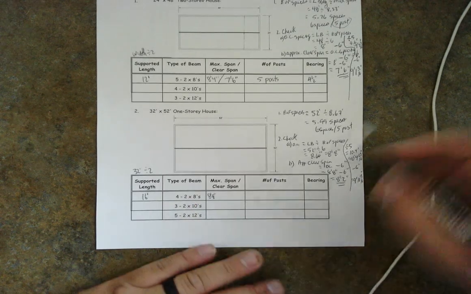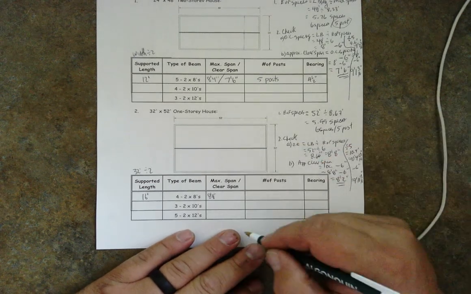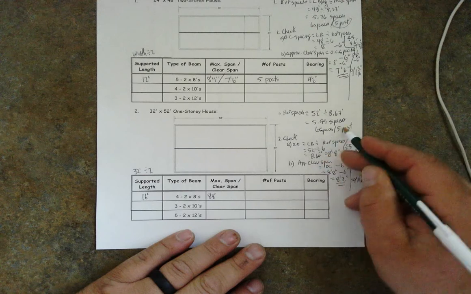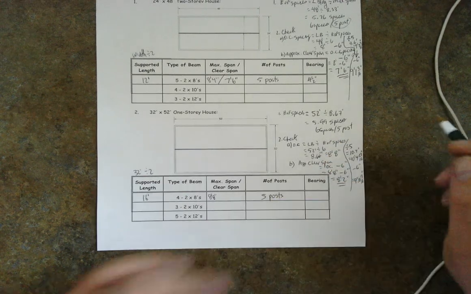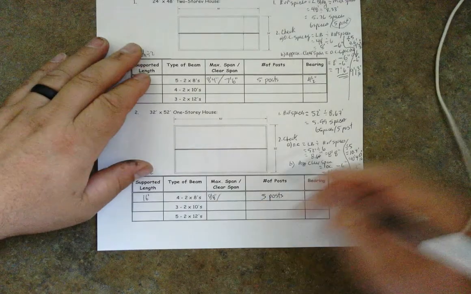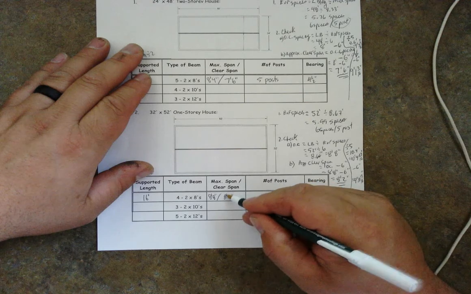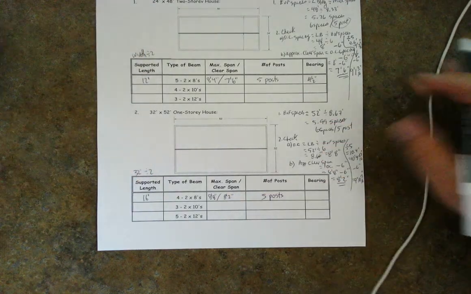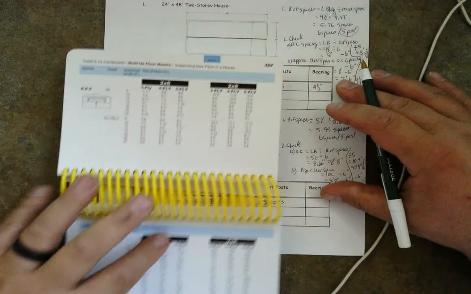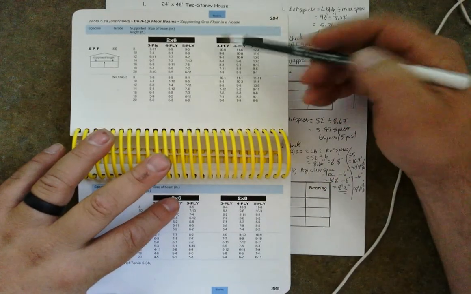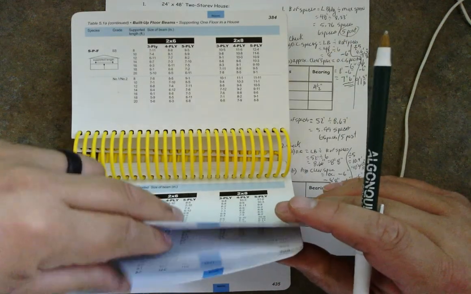So I have to stick with my original one, which I assumed was going to be correct. So I'm going to go ahead and go with 6 spaces, 5 posts. I'm going to write down 5 posts here, and then write down what the clear span is going to be for that. It's 8 foot 2 as an approximate, without all the information needed. And the last thing we need is to get that bearing. So where's the bearing again? Bearing is at the end of built-up floor beams, which is on page 406 of this edition.